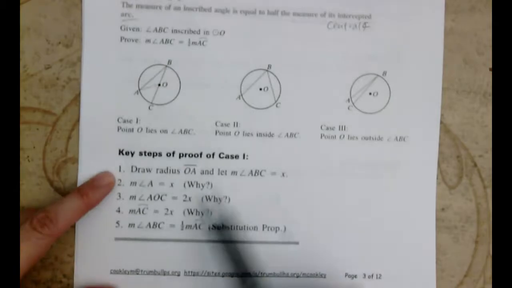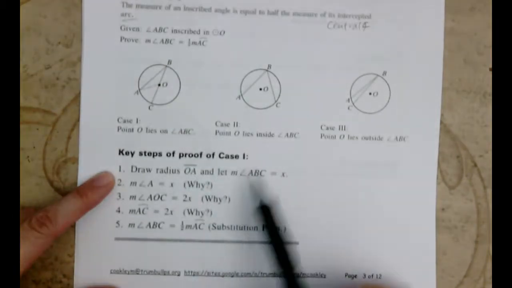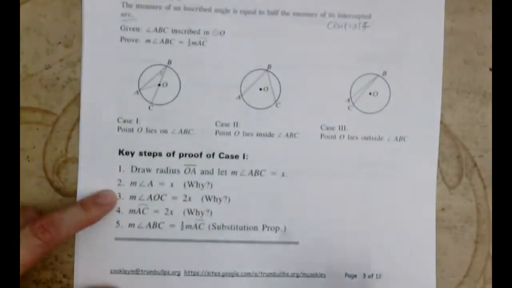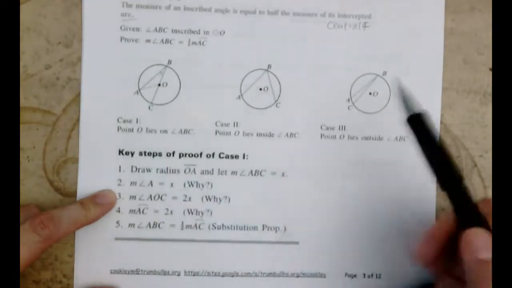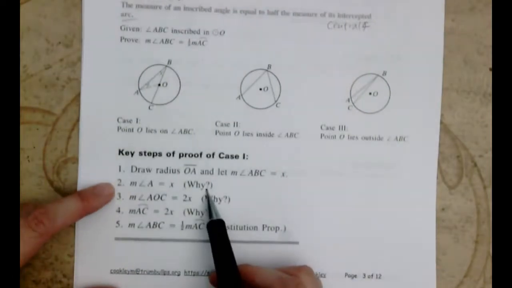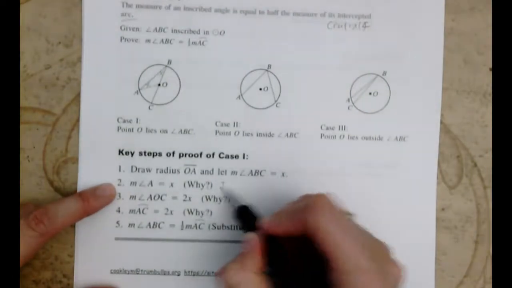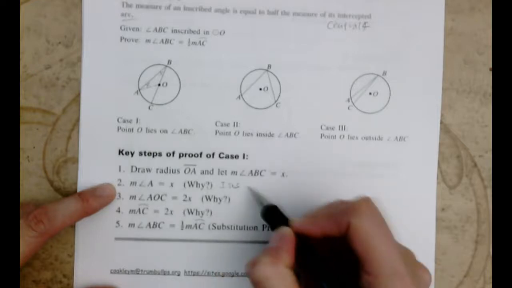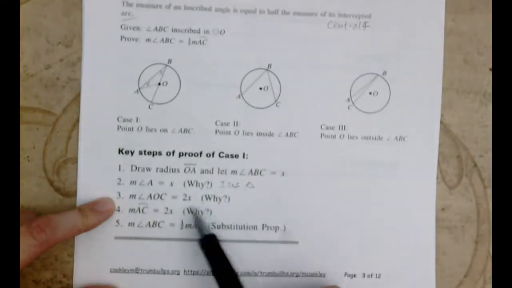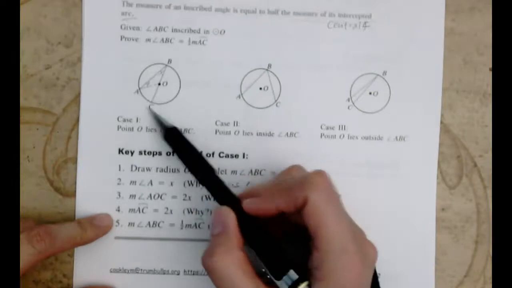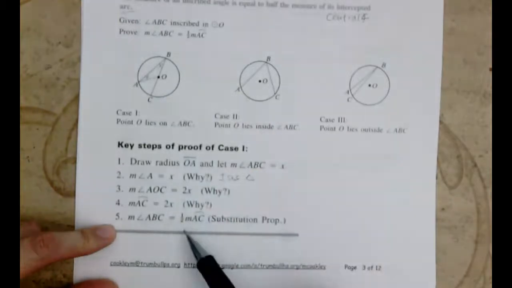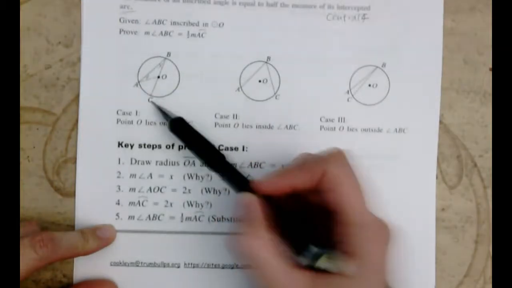Draw a radius OA and let the measure of angle ABC be X. So this is X. The measure of angle A equals X, because it's an isosceles triangle. Now, these Y's you do now. The measure of angle AOC is 2X. So the measure of angle ABC is 1/2 the measure of arc AC.